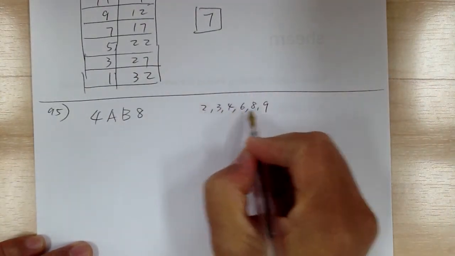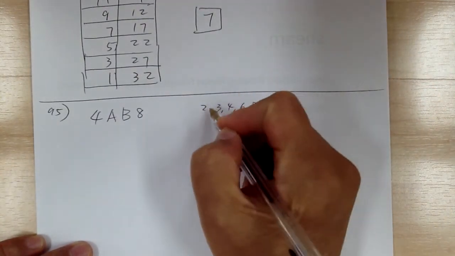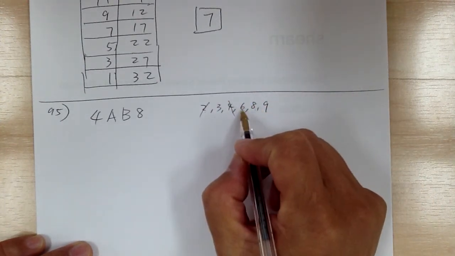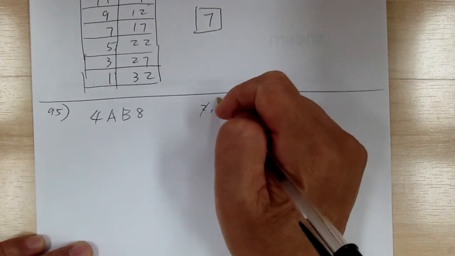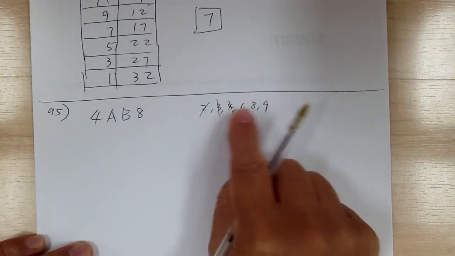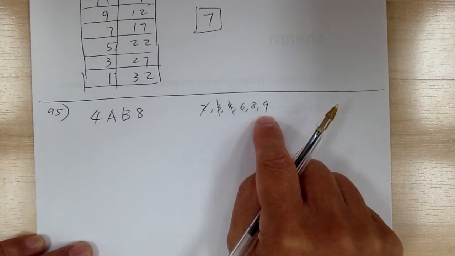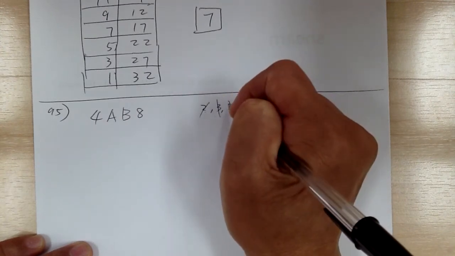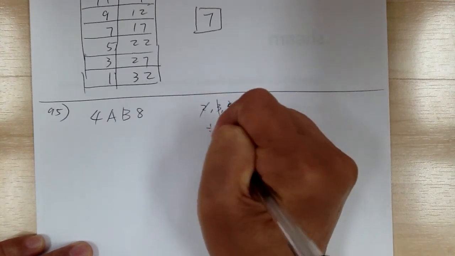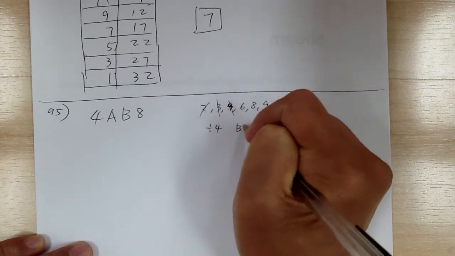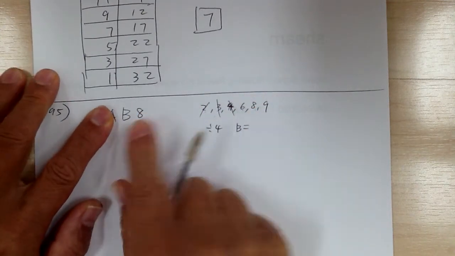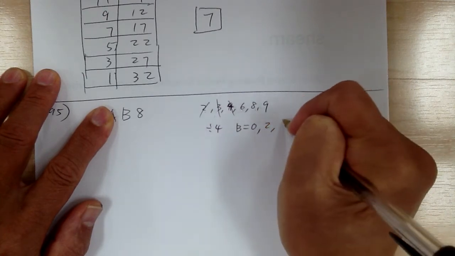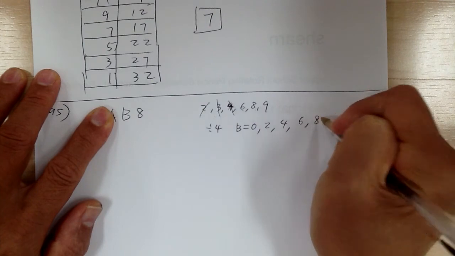Well, you can forget about 2 and 4 because if it's divisible by 8, then you can divide by 4, right? And you can forget about the 3 because if it's divisible by 6, then it's divisible by 3. So only one you have to consider is 8, but this does give you a clue, though. Because if it's divisible by 4, that means this has to be divisible by 4. So you can have b equal to 0, or 2, or 4, or 6, or 8, right?